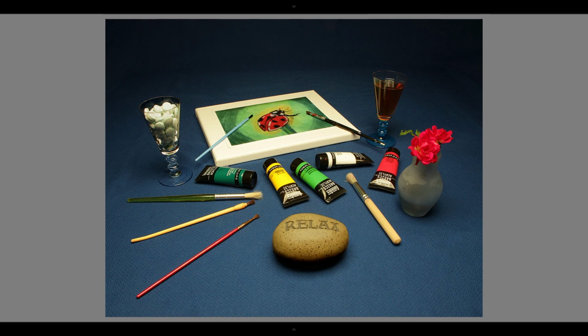Art supplies. Beautifully composed picture. I was wondering if there were maybe too many items, but the way the colors balance, the red paint on the right paintbrush with the red tube and the red brush on the left, I carefully arranged the green, the yellow, the white, but I wasn't sure if there were too many objects.